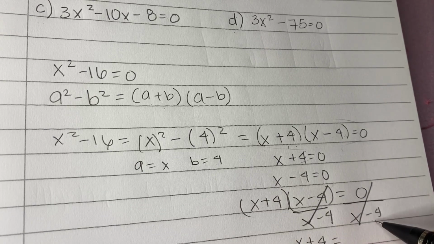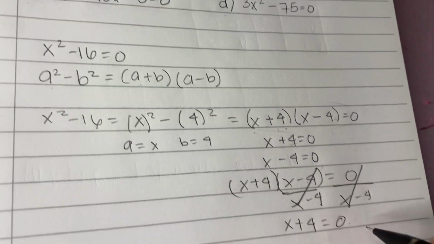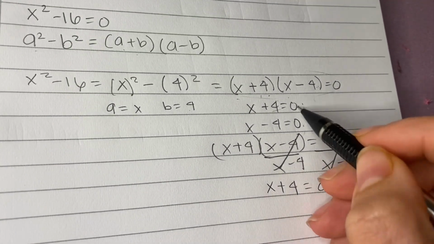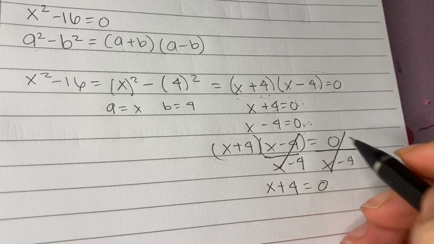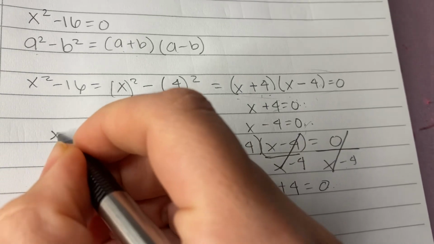And 0 divided by x minus 4 is 0. So that's how we arrived to this conclusion. That's why people shortcut it to these two. Anyways, going back, we arrived to x plus 4 equals 0 and x minus 4 equals 0.